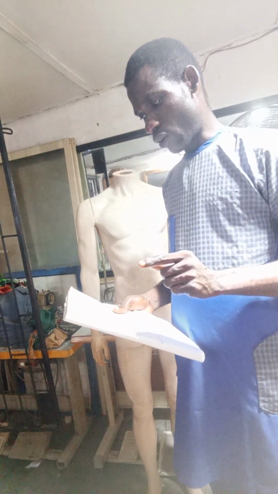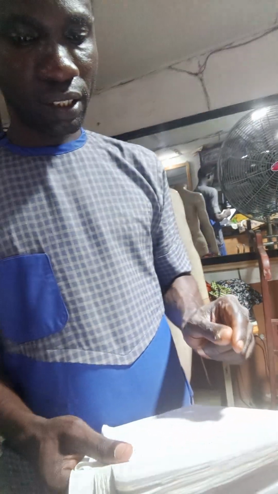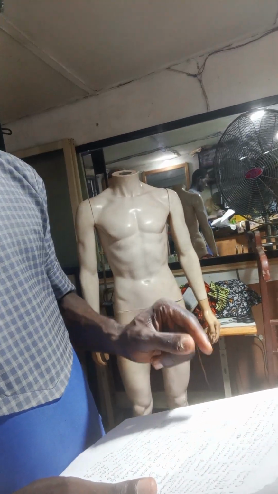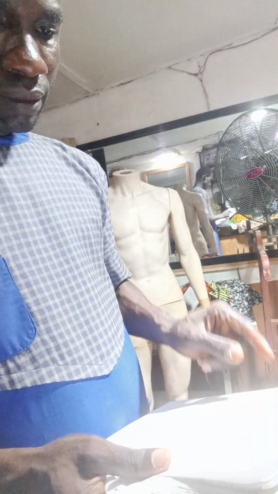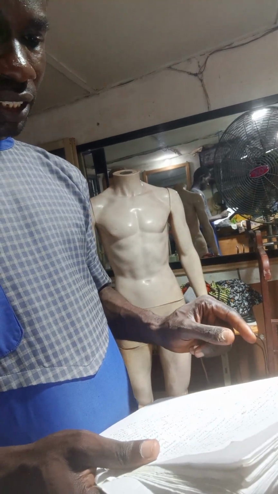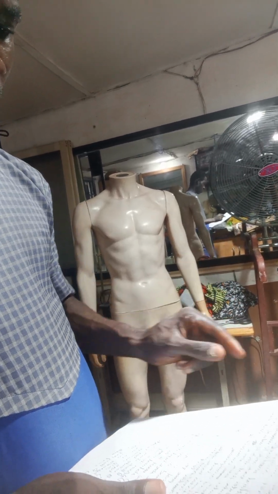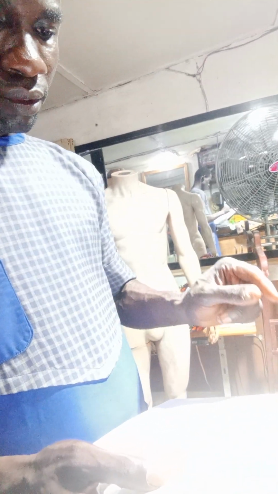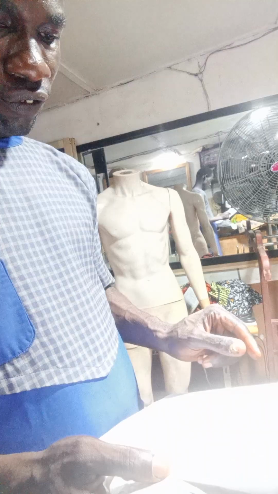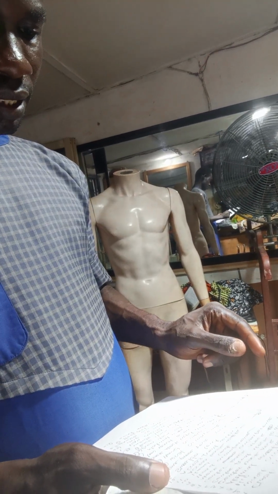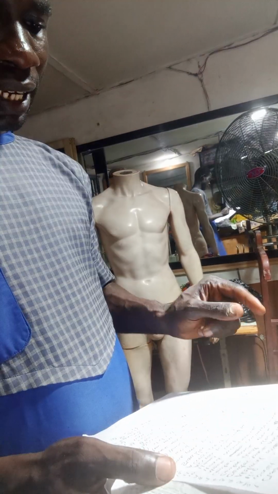We are going to measure the chest circumference, waist circumference, hip circumference, natural waist line, center back neck to natural waistline, center front neck to natural waistline, neck circumference, head circumference, across back width, across front width, shoulder length, sleeve, wrist circumference, hand circumference, back neck height, front floor, or simply put, the full length.